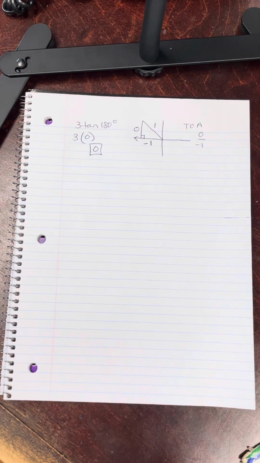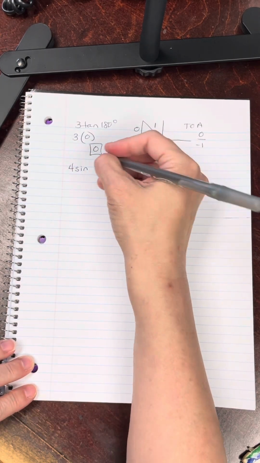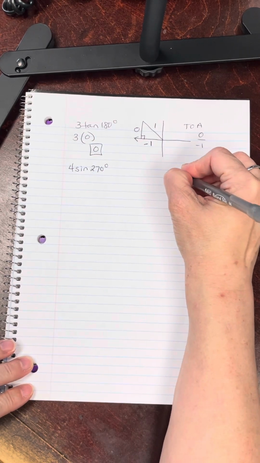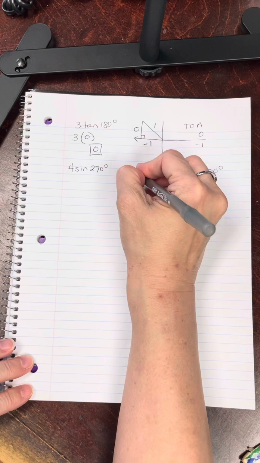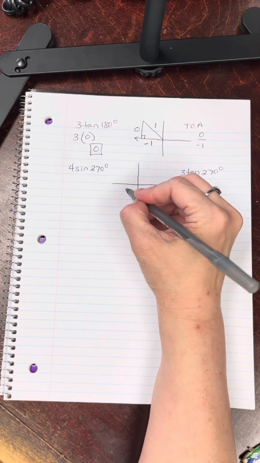All right, example 2. Draw the figure necessary to find, and there's an A and a B. The first one is 4 sine of 270, and the other one is 3 tangent of 270. So we know that we're graphing the same 270 for both of those problems. 0, 90, 180, 270.